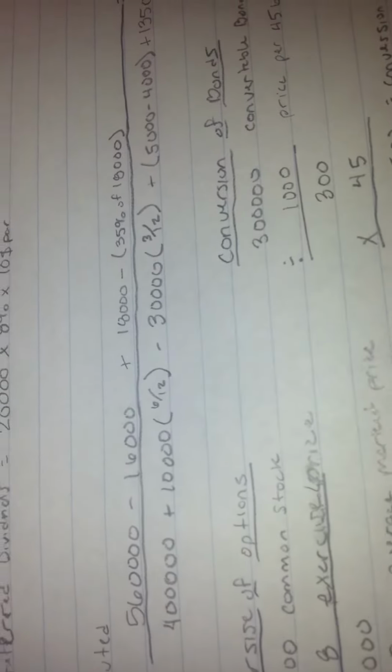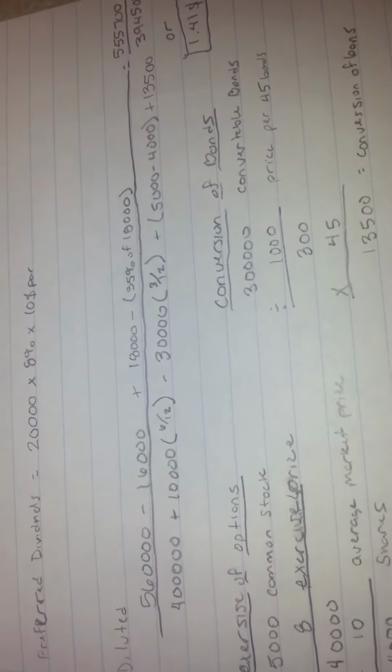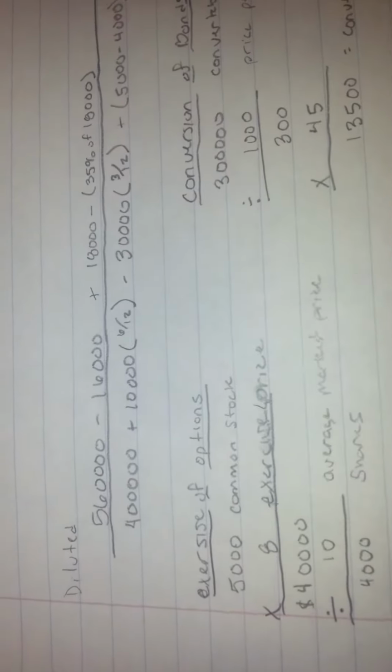Now, to find the savings after tax, we obviously have to take out the tax, which in this case is 35%. 35% of the 18,000 is 6,300, which ends up giving us 11,700. That is already calculated through and get this number, 555,700.